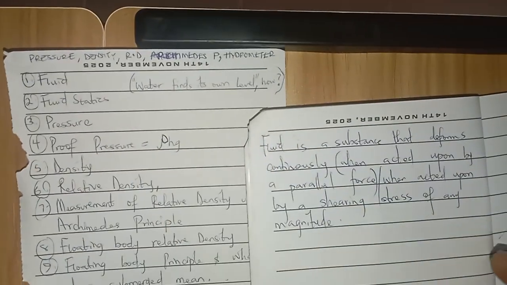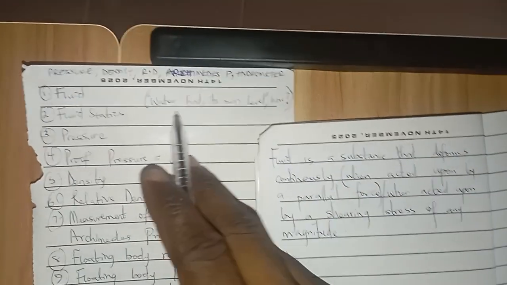Next one is fluid statics. Okay, before I move to that, they say water finds its own level.